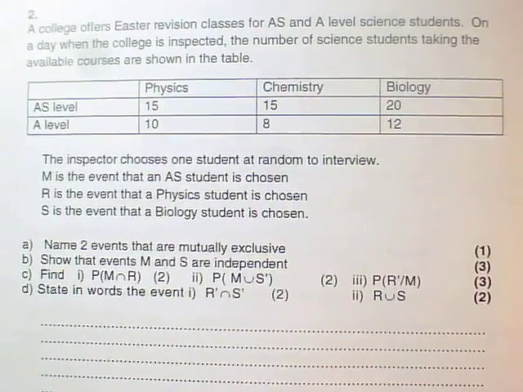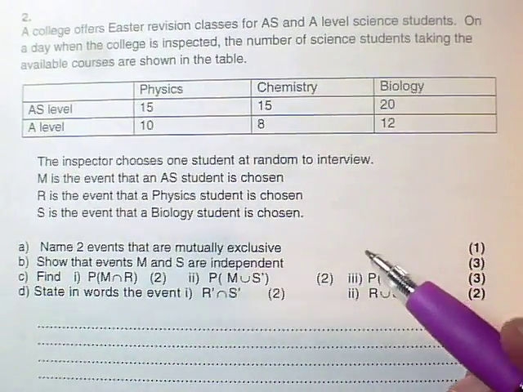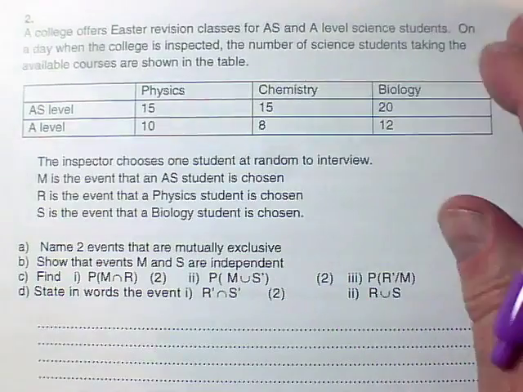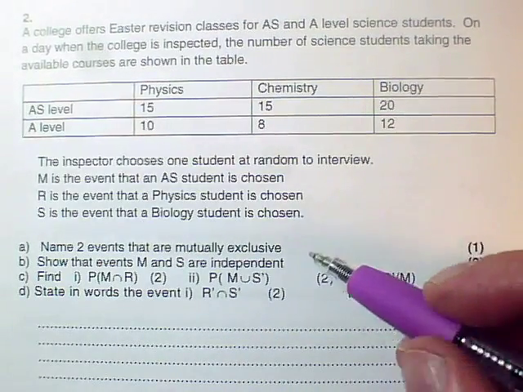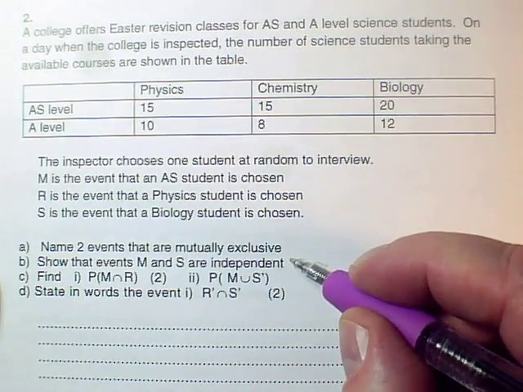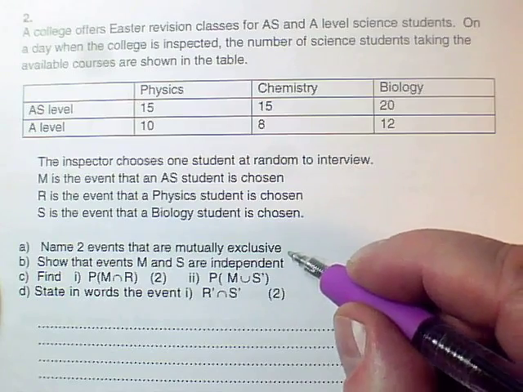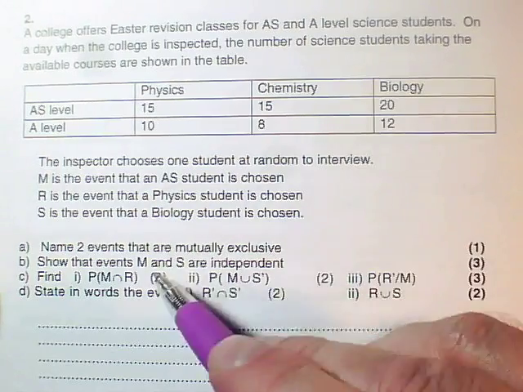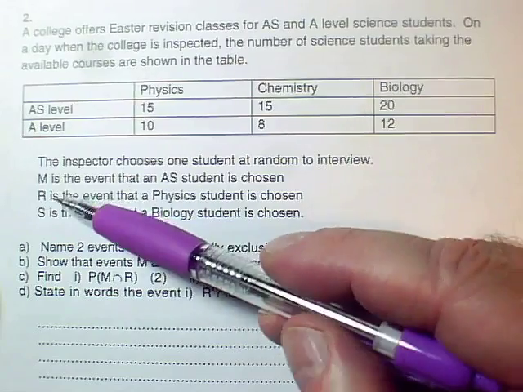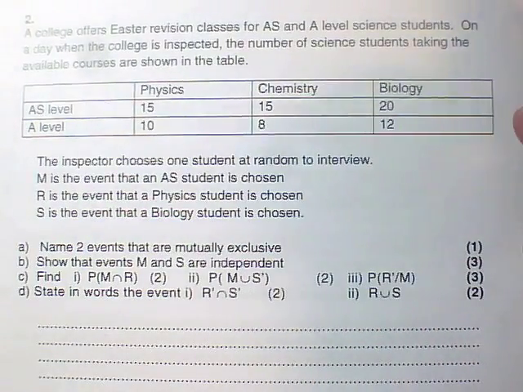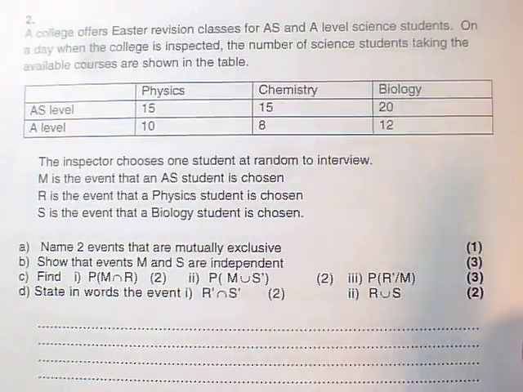Okay, here's a question about probabilities from a two-way table. So we have got to, firstly, find two events that are mutually exclusive. So two things that cannot both happen. And we've got M, R, and S as named events. So it might be two of those.